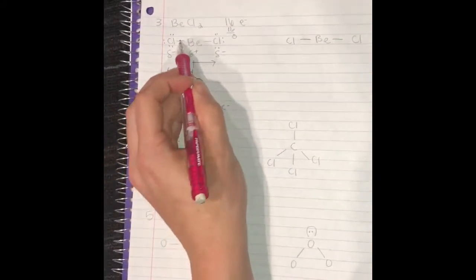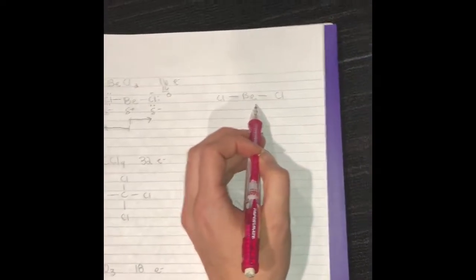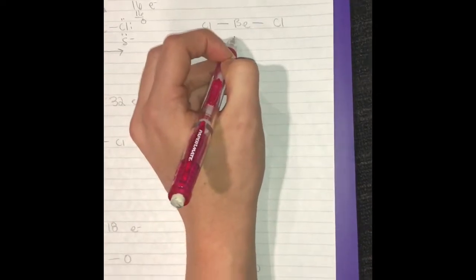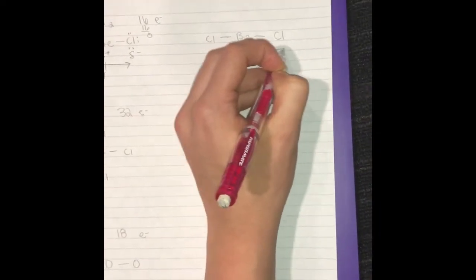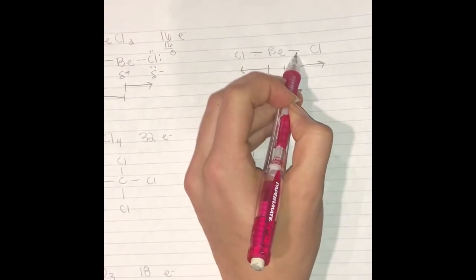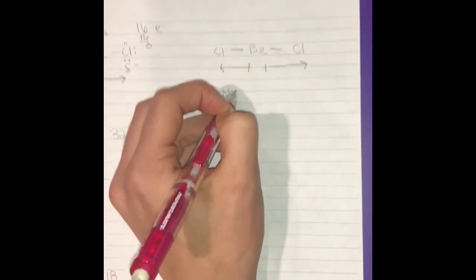Now moving on to the molecular geometry, there are 2 domains. So this is going to be linear because we don't have any non-bonding pairs, and our arrows are going to go out to Cl again because it's more electronegative, and because they're the exact same, they're going to cancel, and this molecule is going to be nonpolar.